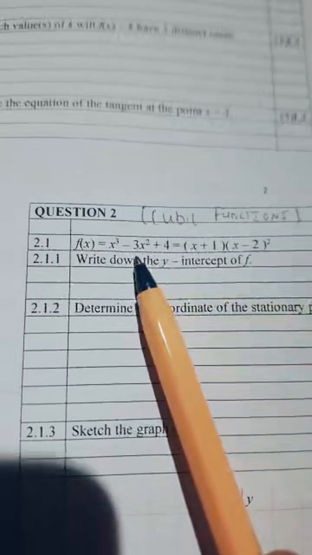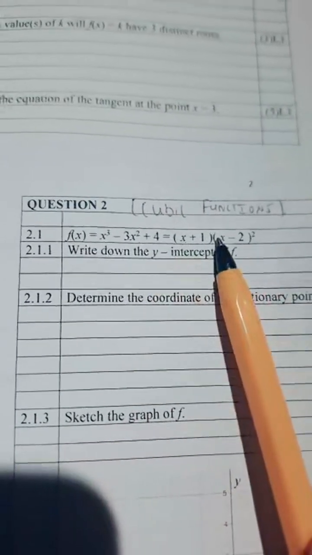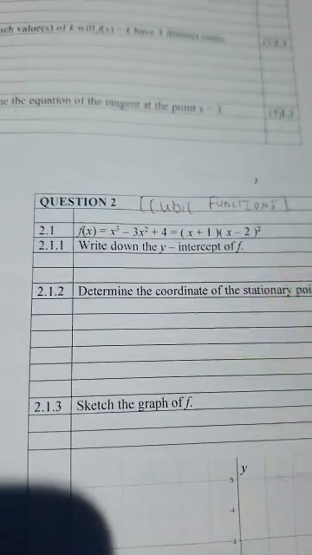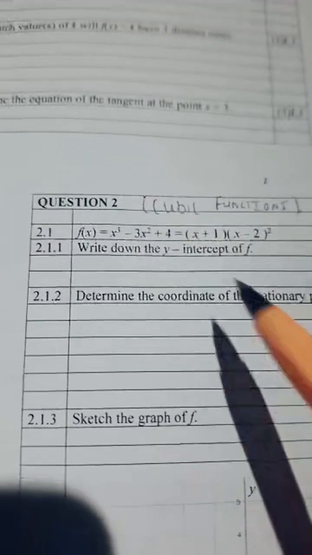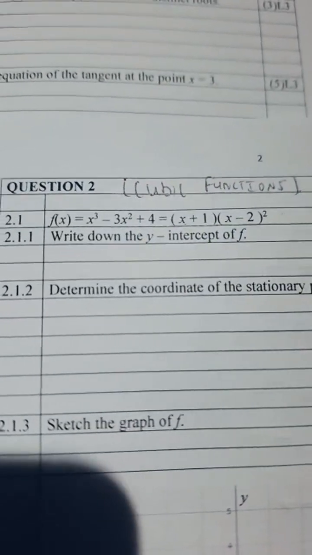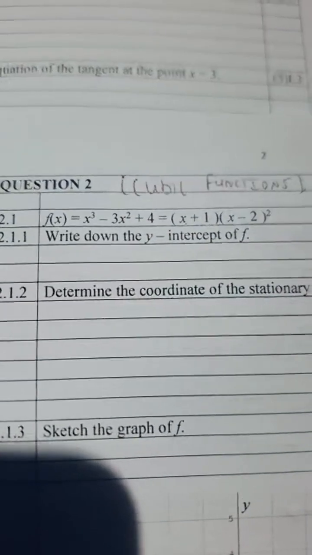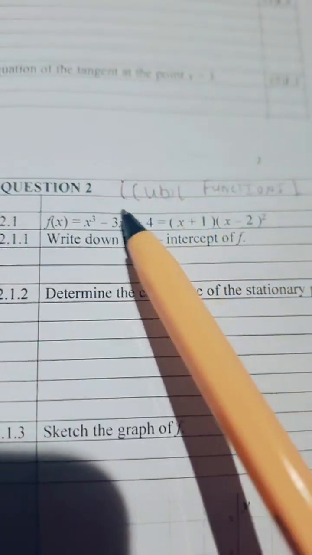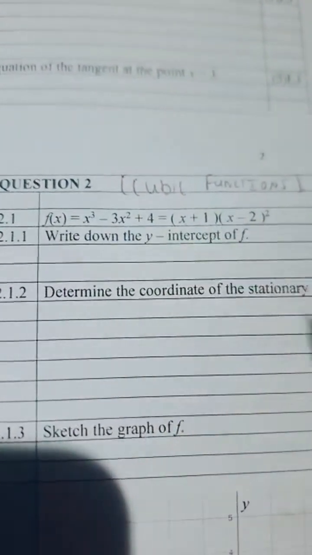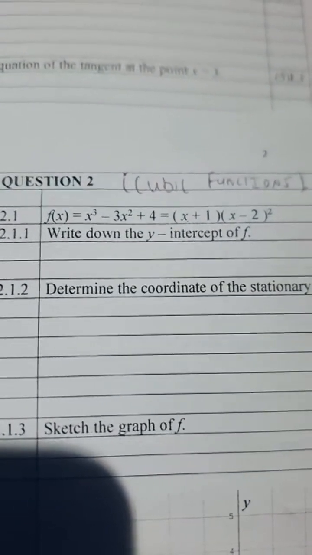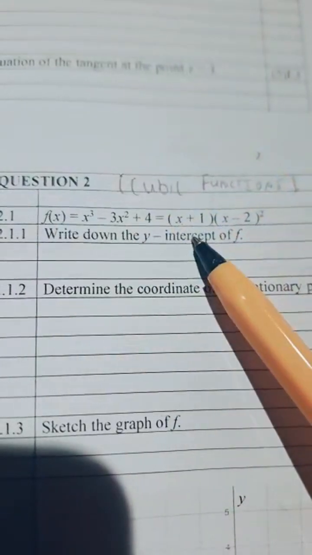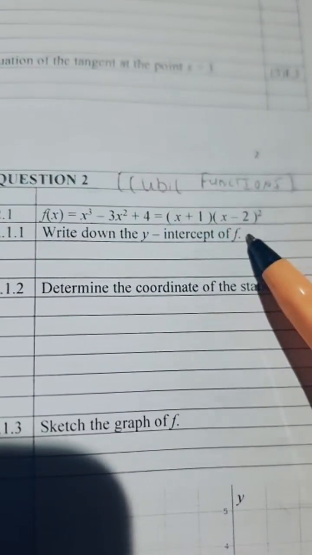All right, so the question here is, write down the y-intercept of f. They are not saying we must calculate it, they are saying write it down. So do we know what the y-intercept of f is? Can someone tell me in the comment section from what you see? We are given the function in this form, but also in the x-intercept or root form, if you want to call it that. So what is the y-intercept of f?